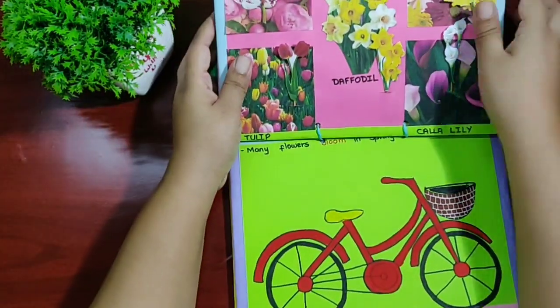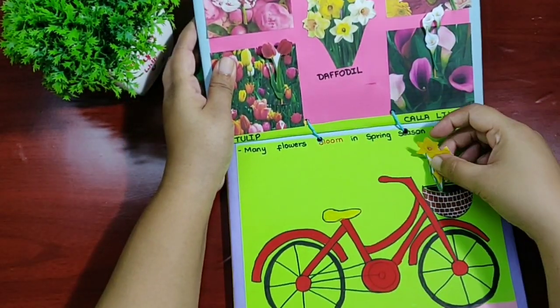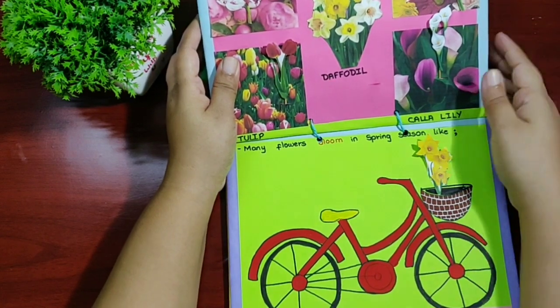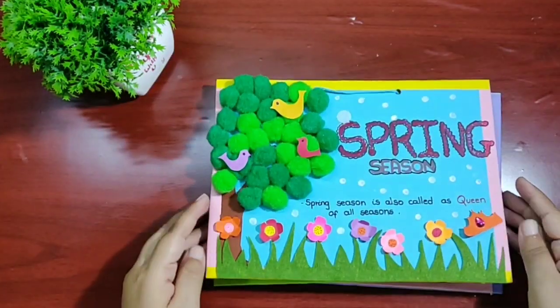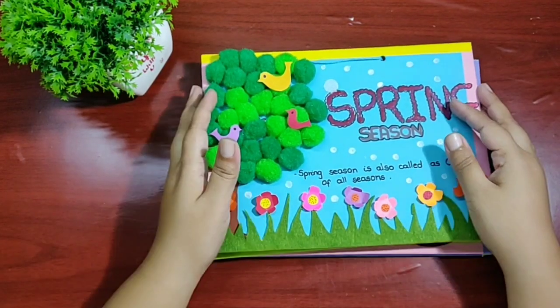We are going to tell about the different flowers which bloom in the spring season and much more. So without any further delay, let's get started with this project.